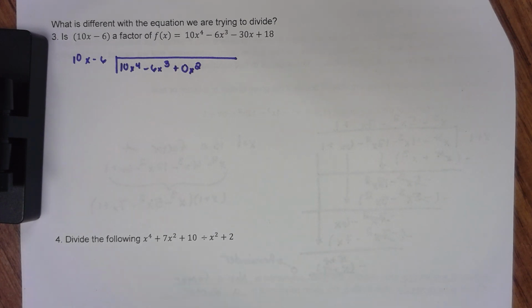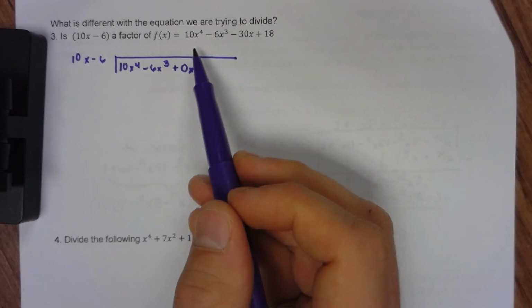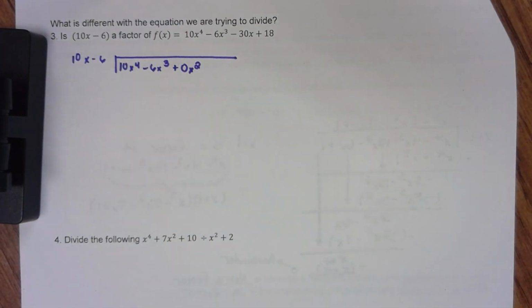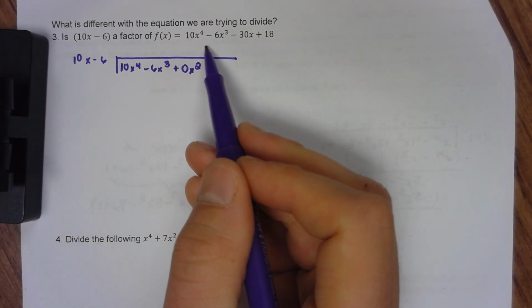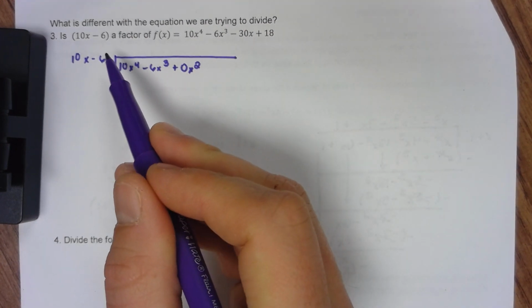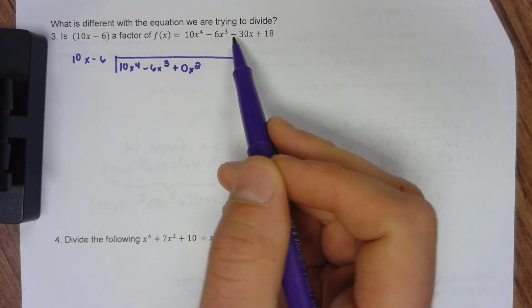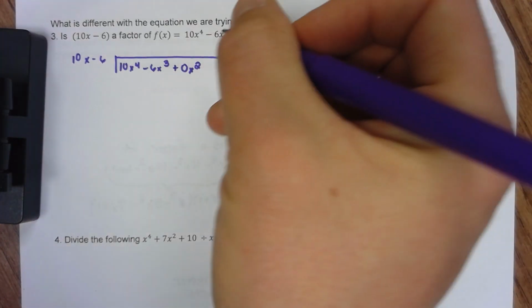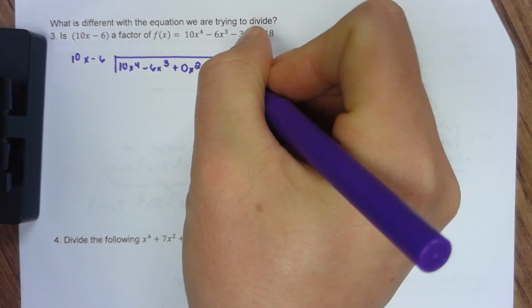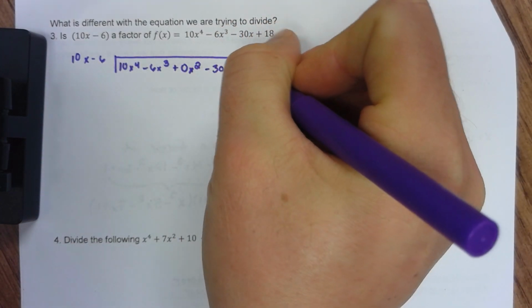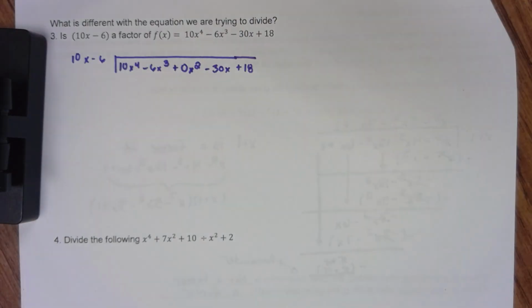And again, it's recognition. So from here on out, when we're dividing, we need to start with: are there any missing terms in both what we're dividing and what we're dividing by? Okay, so no x squareds, we'll add in the 0x squared. We have x's, so minus 30x, and then plus 18. And from here, we're good to do the division.